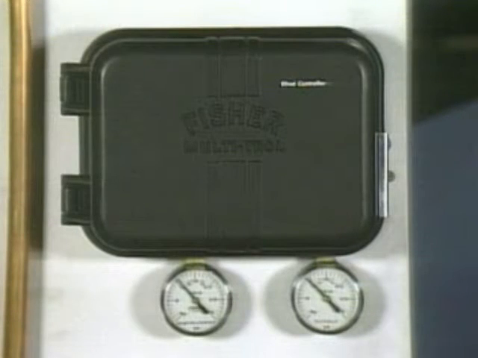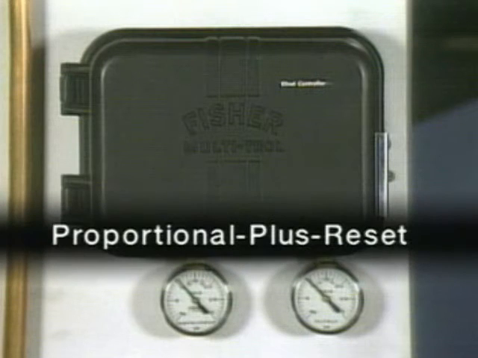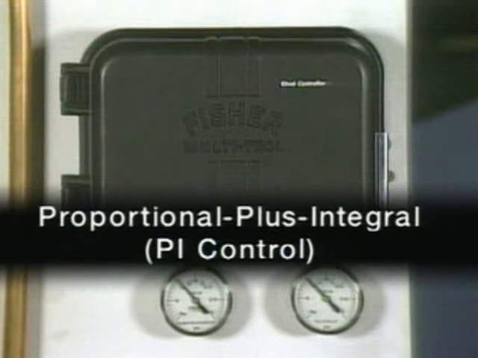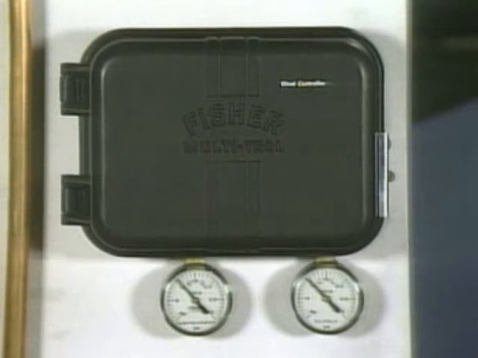Reset control doesn't exist without proportional control. In fact, it's actually proportional plus reset control, since it adds an additional corrective action to the proportional action. Also, reset control is sometimes called Proportional+Integral, or PI control, because it's based on a mathematical function called integration. In any case, it's easier to understand how reset control works by looking at an example.